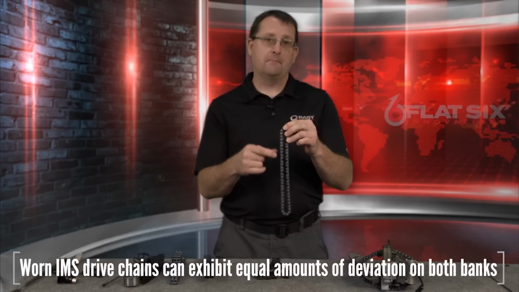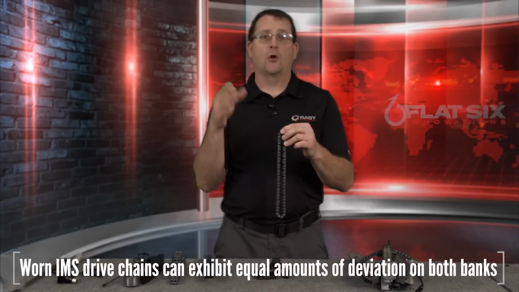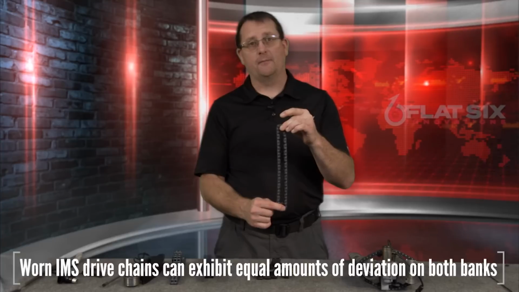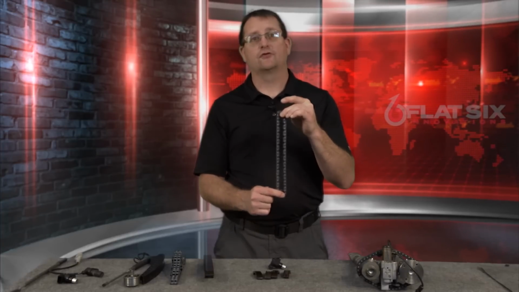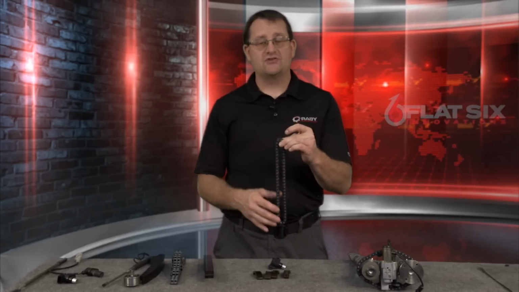Now, what's interesting about this is it's going to pretty much cause the same amount of deviation on both banks equally, because this is driving the intermediate shaft, and the intermediate shaft drives your camshafts, both on the 3-chain and the 5-chain. Okay, so if this chain starts to wear, or if the wear pads that support it start to wear, you're going to end up with higher camshaft deviations on both banks equally.